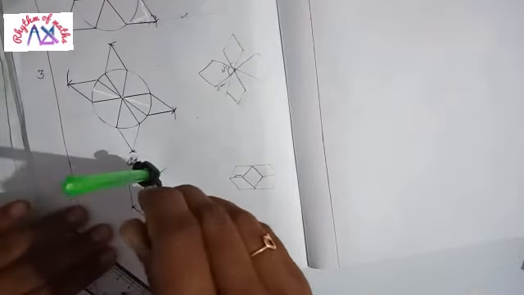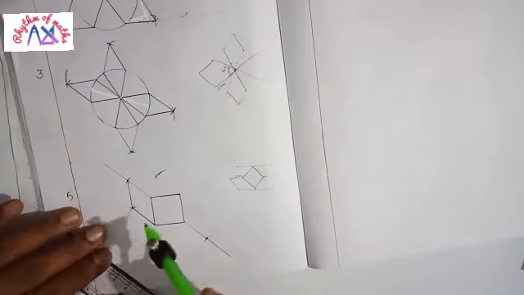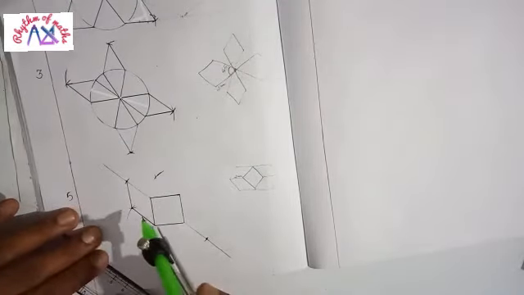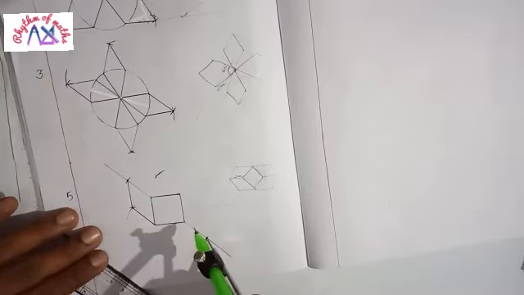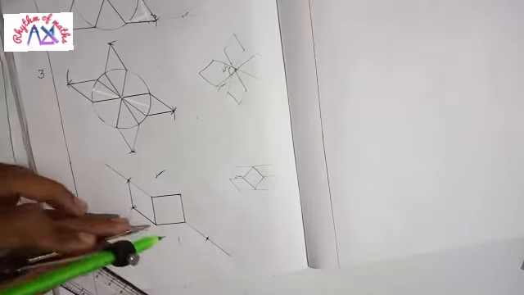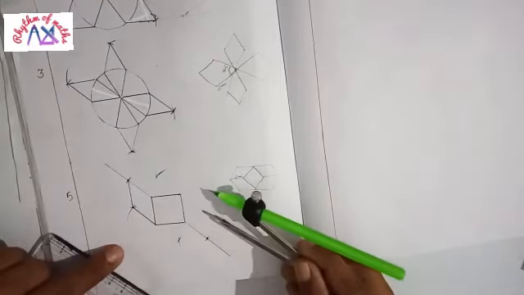So draw an arc like this. Now you got one point, join these 2 points. Similarly, if you consider this base side, the endpoints are this one and this one. So draw an arc here also like this. Now from the end of the line, draw an arc like this. Okay, now we need to draw here also.